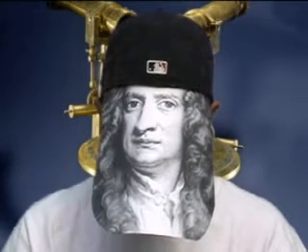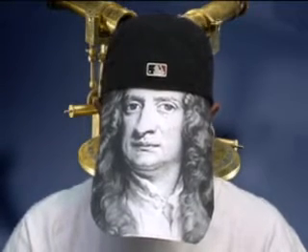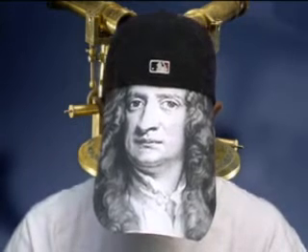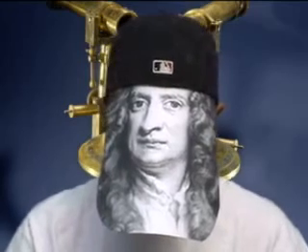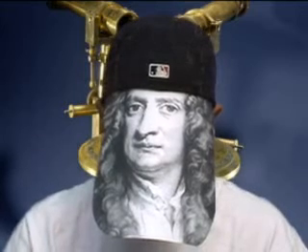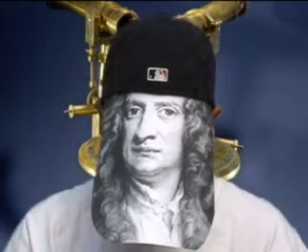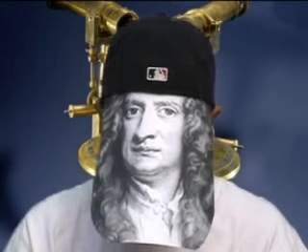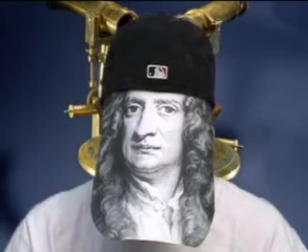My name is Sir Isaac Newton, born January 4th, 1643. I died March 31st, 1727. I was an English physicist, mathematician, astronomer, natural philosopher, alchemist, and theologian, and one of the most influential men in human history. In my work, Principia, I described universal gravitation and three laws of motion, which dominated the scientific view of the physical universe for the next three centuries.